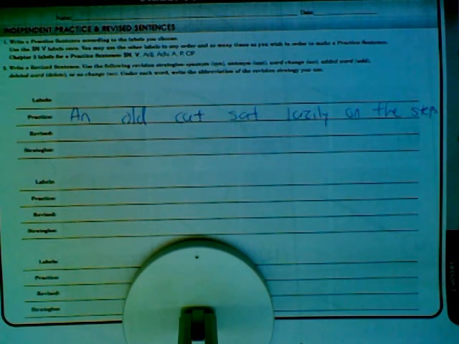That practice sentence is exactly what you're going to have to write. Let me go ahead and write in the labels for you right now. You'll be able to see where we went ahead and wrote in the labels. Okay, go ahead and take a second to copy it down, and I'll go ahead and point it out for you. We have A for article adjective above an, adjective above old, subject noun above cat, verb above sat, adverb above lazily, P for preposition over on, A for article adjective over the, and object of the preposition over steps.